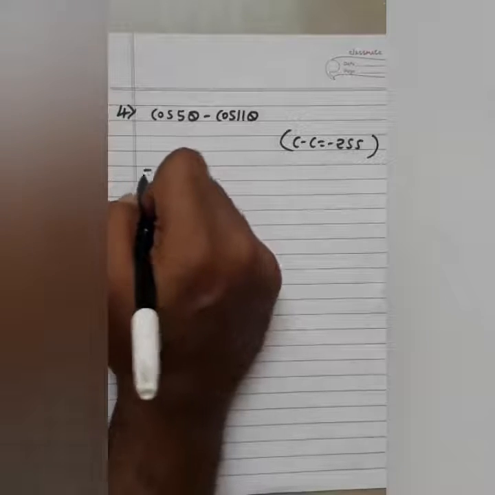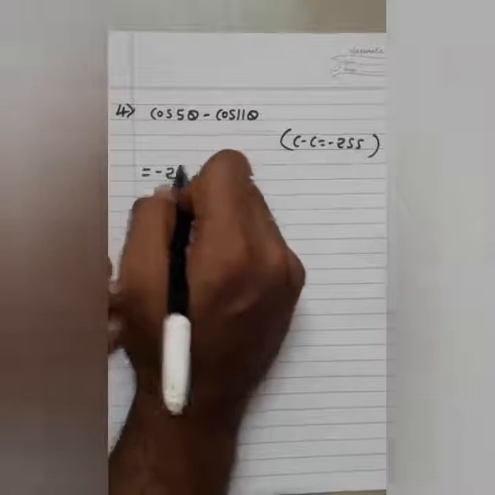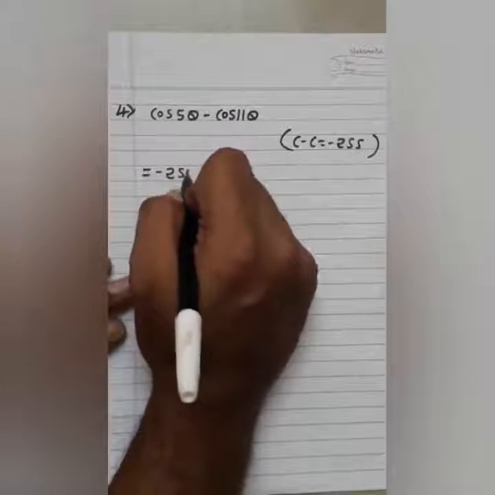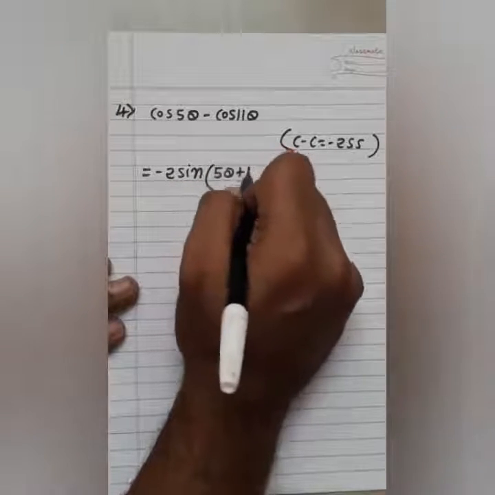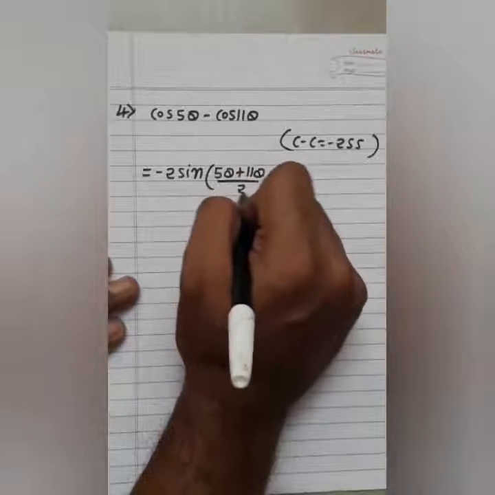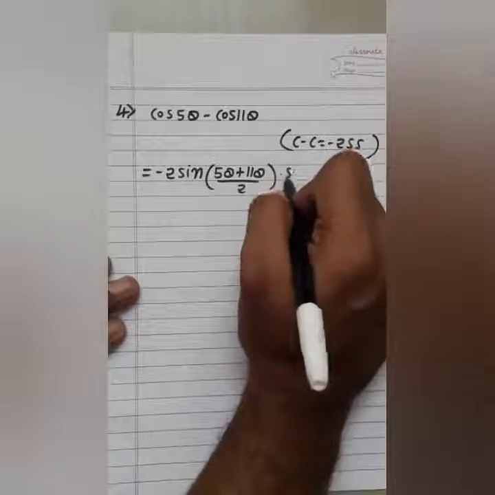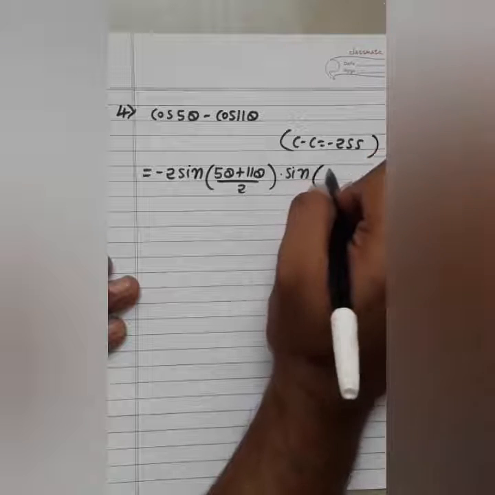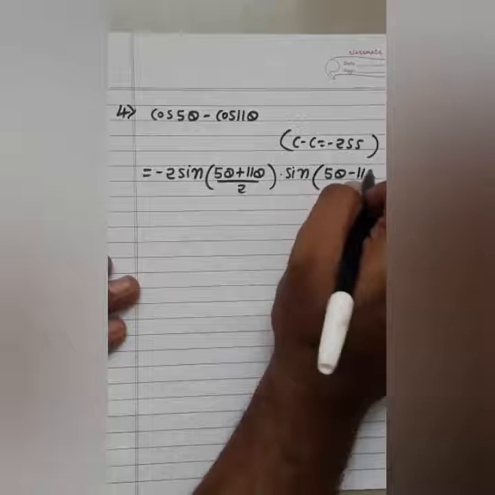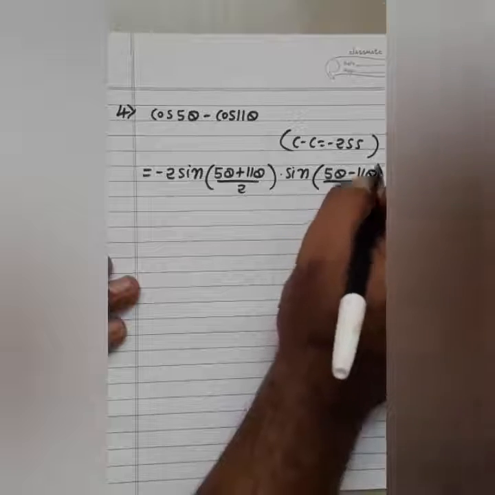So it is equal to minus 2 times sine into bracket (5 theta plus 11 theta) divided by 2 into sine into bracket (5 theta minus 11 theta) divided by 2.